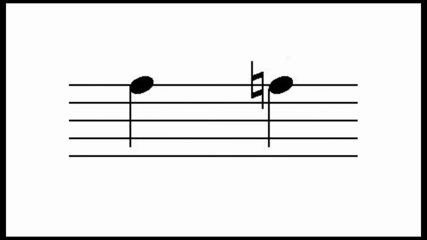Here's another example. The key of G has one sharp, and that sharp is F sharp. To indicate that you should play F and not F sharp, a natural sign will be placed before the note. In this case, the natural sign cancels the sharp.